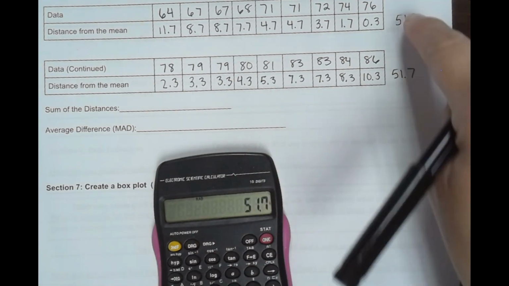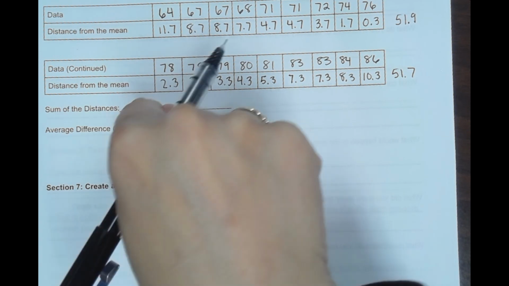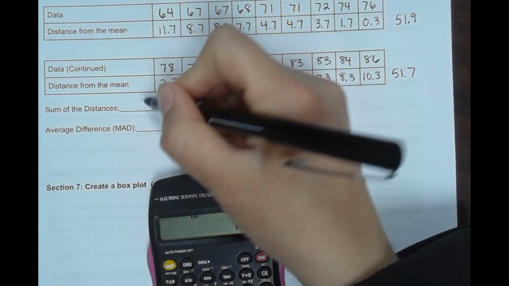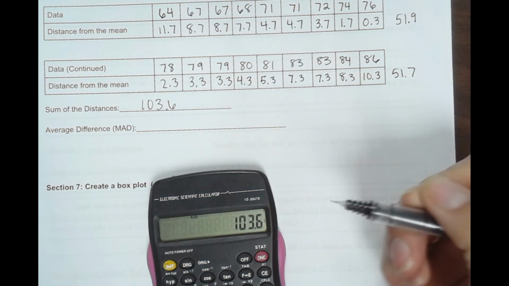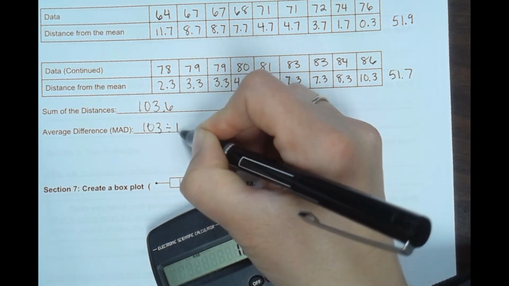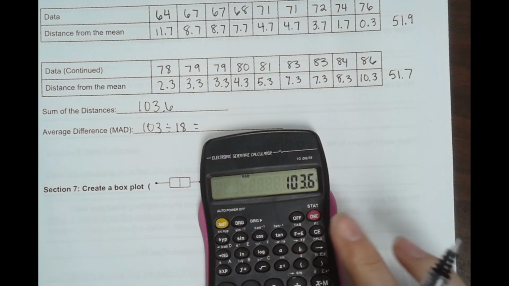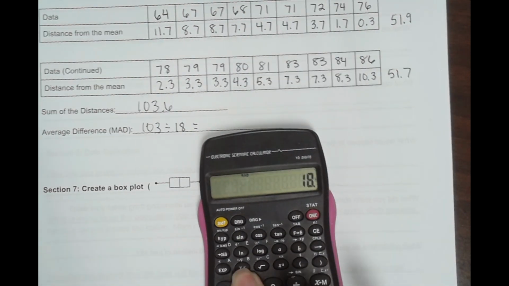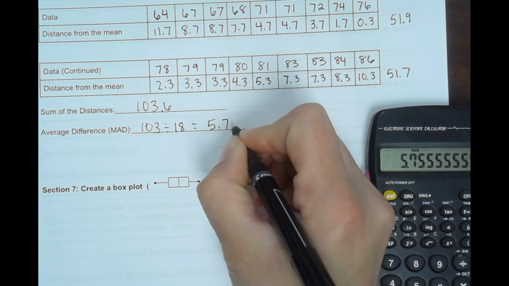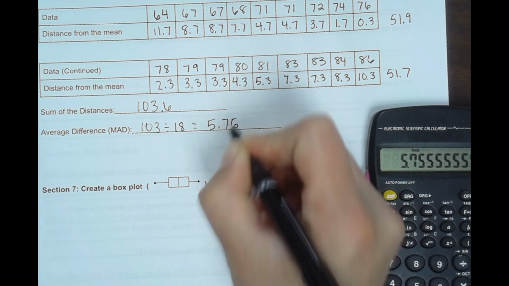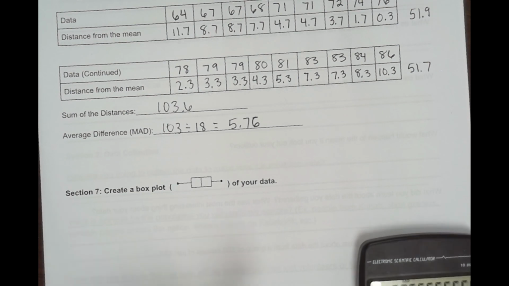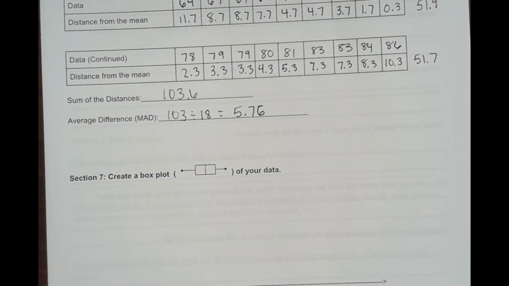Now this will be a lot easier. I'm just adding these 2 because that's the sum of these and the sum of these, so all of them together, the sum of all the distances. So I'm going to add 51.9 to that, and I get 103.6. Now how do we use that to get our mean average distance? We divide by 18 because there are 18 numbers, and that tells us our mean absolute deviation. Divide by 18, 5.75. The lower this number, the closer everything is. I'm just going to say 5.76 rounded to the nearest hundredth. Okay, go ahead and round yours to the nearest hundredth. So that number tells me that the smaller this is, the closer my values are together.